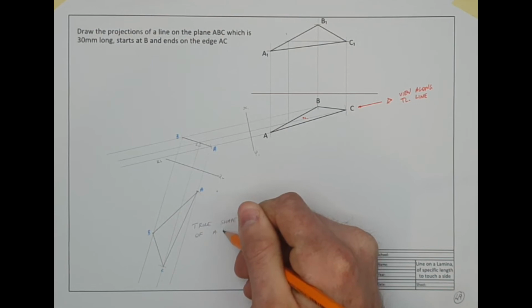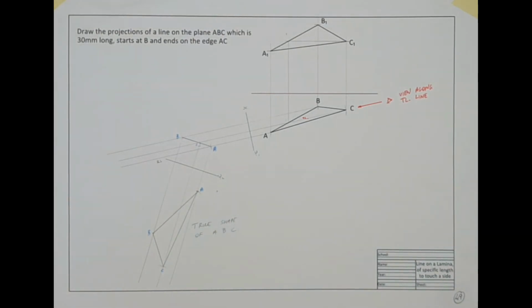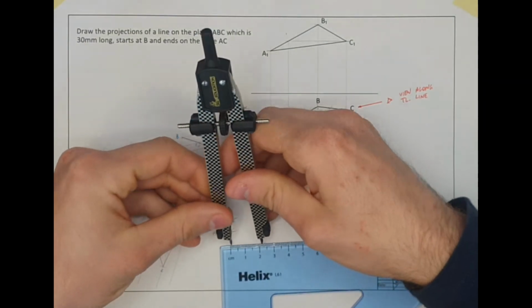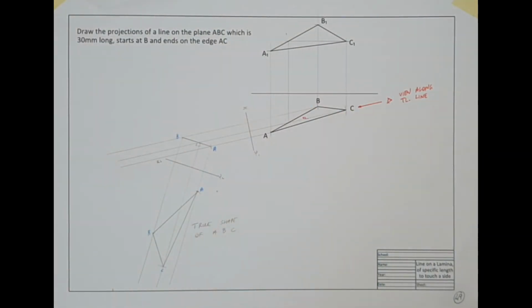of ABC. Now, what have we actually been asked to do? Draw the projections of a line on the plane ABC, which is 30 mm long. Starts at B, ends on AC. That's fine. I'm setting my compass to 30. I'm going to work from the corner of this border here, and I'll just mark the page at 30. I really don't like setting a compass on a set square. I think it's very bad practice. From the corner of the page, this takes a couple of seconds longer, and at least you know it's accurate.